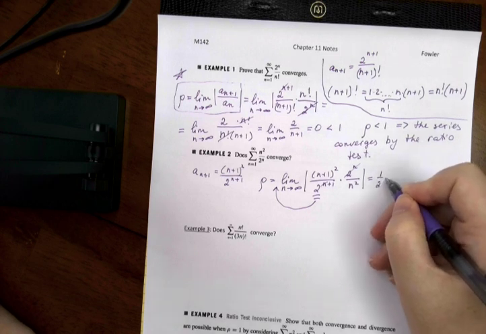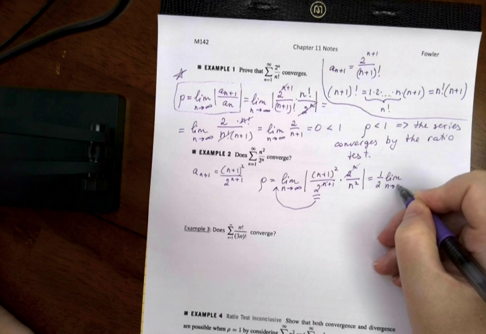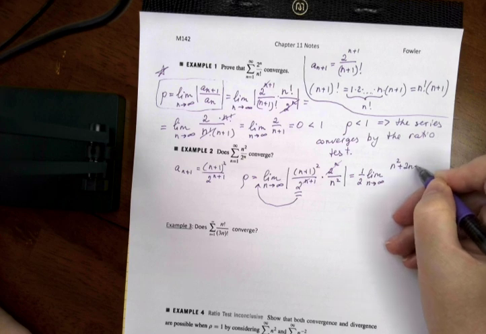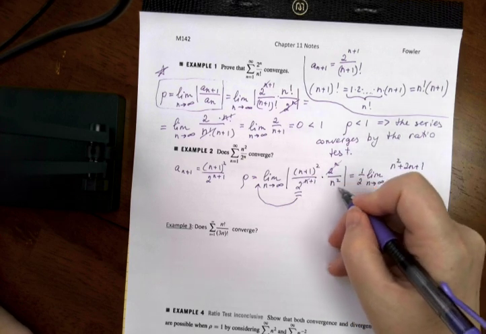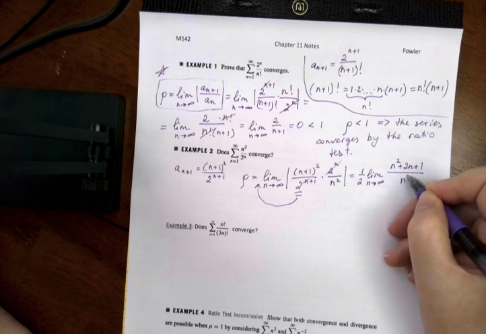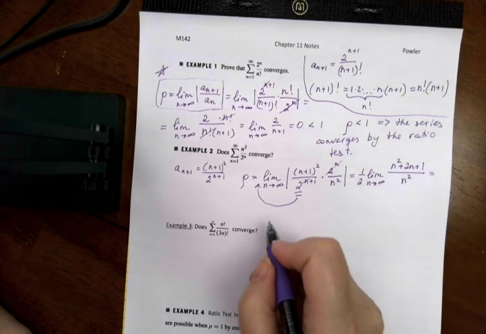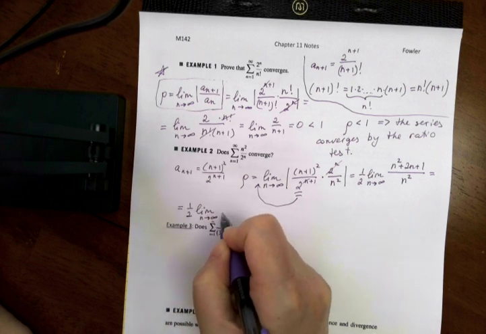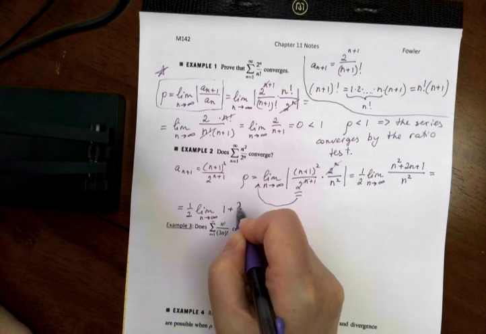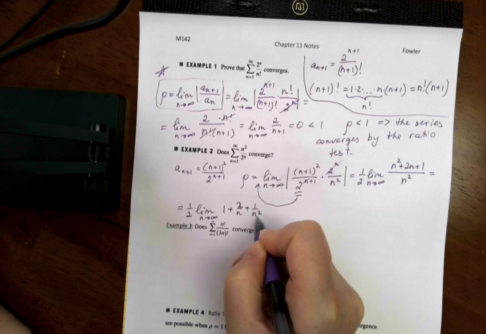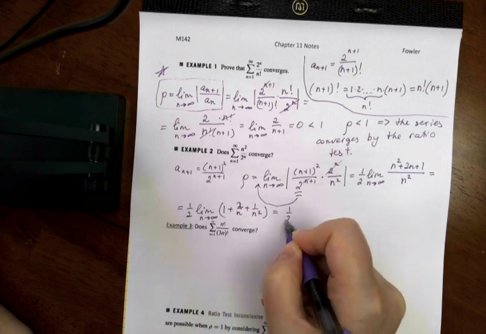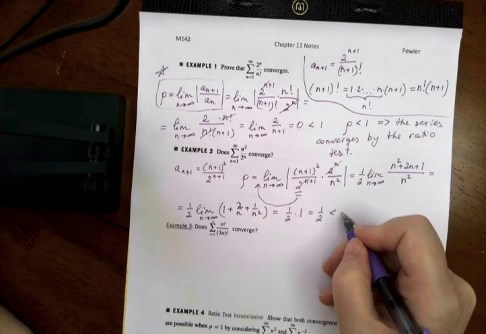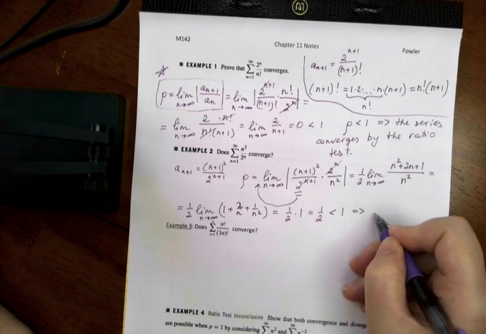So I would say 1/2 times the limit as n goes to infinity of n squared plus 2n plus 1, I open the parentheses, divided by n squared. So we end up with 1/2 times the limit as n goes to infinity of 1 plus 2 over n plus 1 over n squared, which is equal to 1/2 times 1, which is equal to 1/2, which is less than 1. Therefore, the series converges.